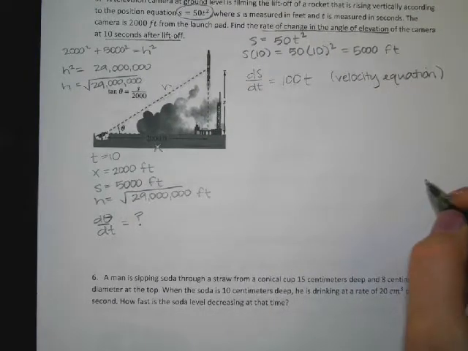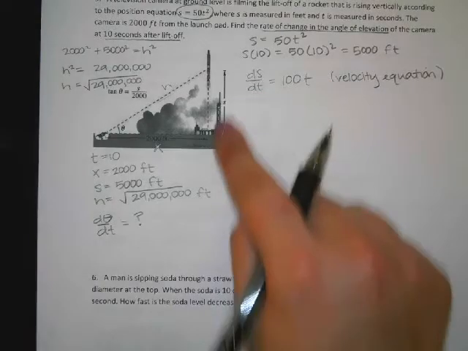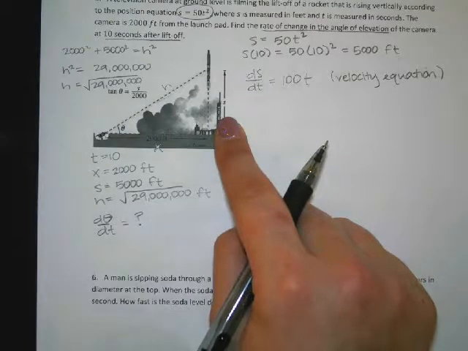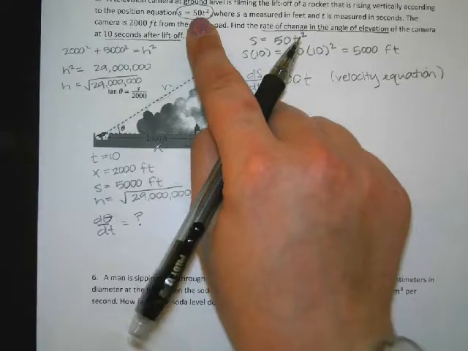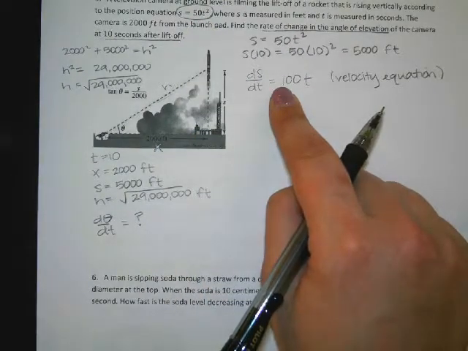Oh, okay. So this gives us ds dt is the rate of change of the rocket. It's the velocity of the rocket, right? So this is the position equation right here. This is the velocity equation right here. We could also have called it S prime.